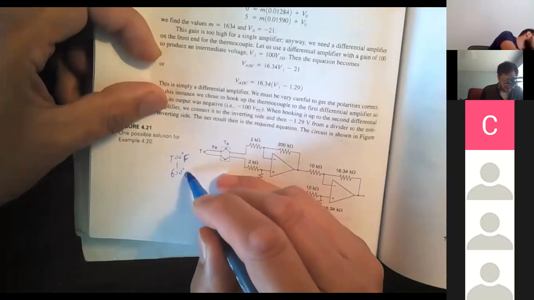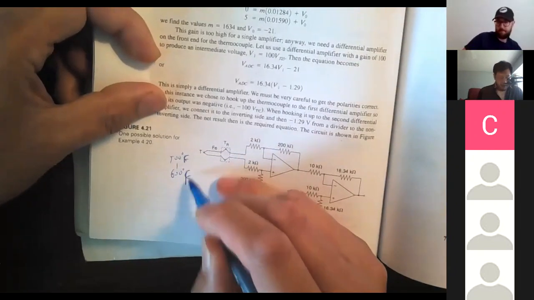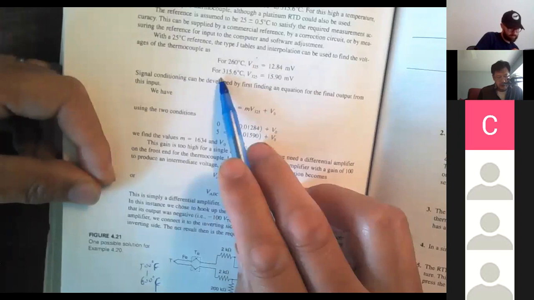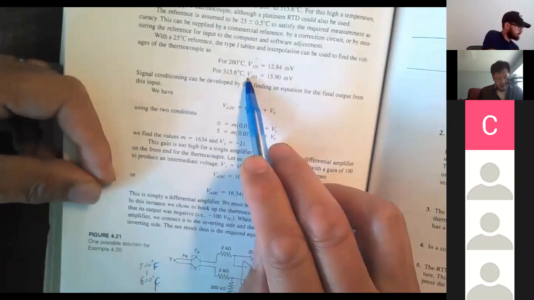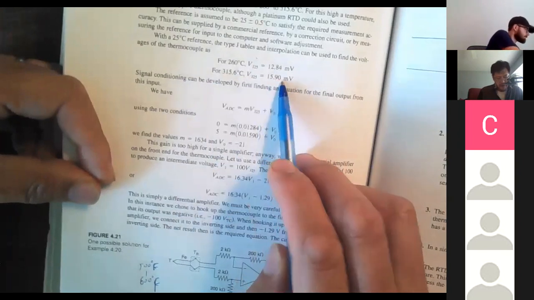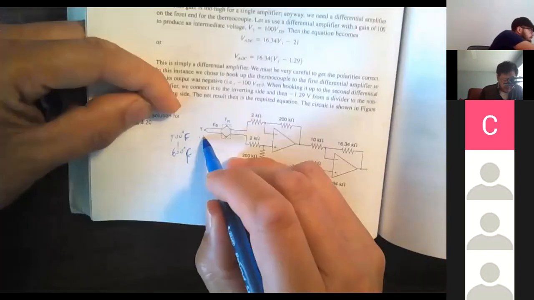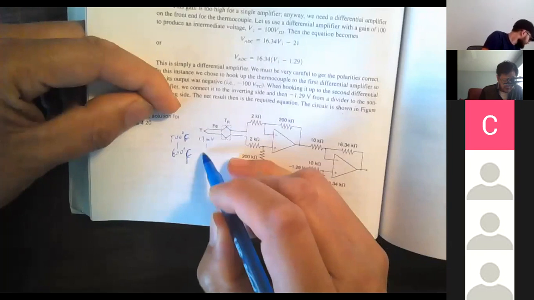That's Fahrenheit. Okay, I need to change that to Fahrenheit. At 500 Fahrenheit, the voltage will be 12 millivolts. At 600 Fahrenheit, the voltage will be 13 to 16. So the voltage will be 13 milli to 16 milli.